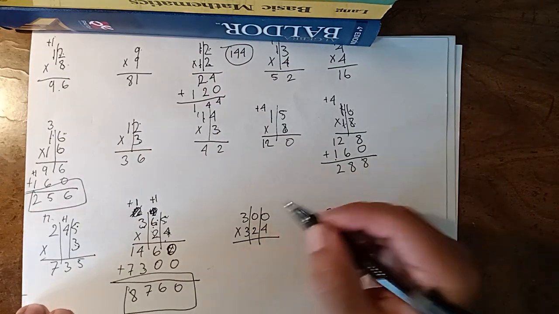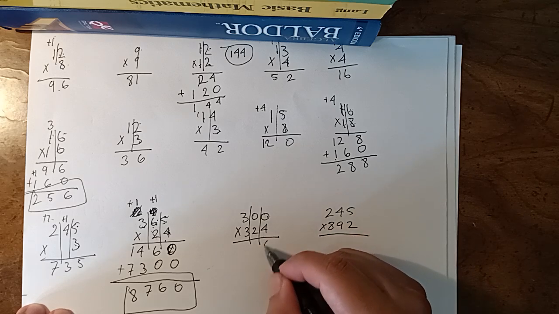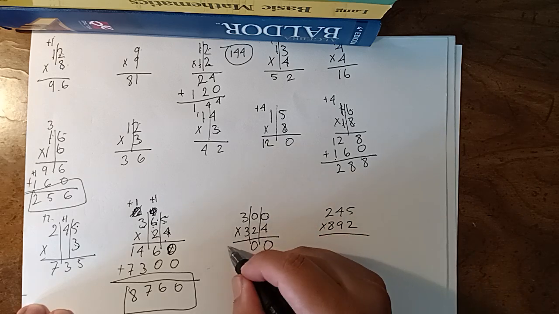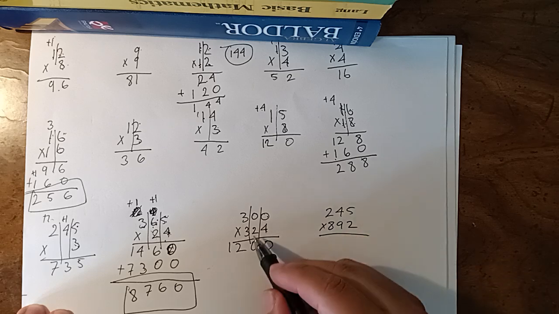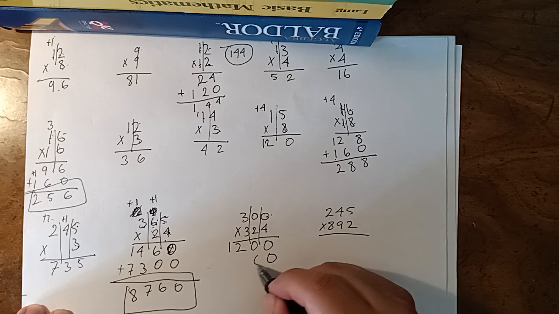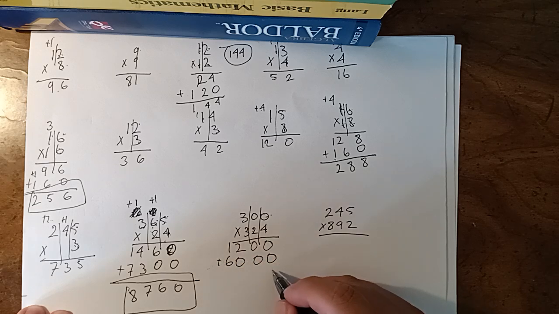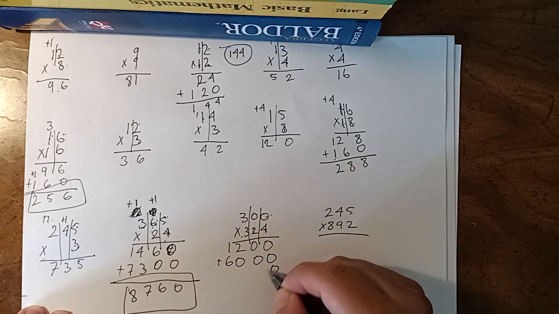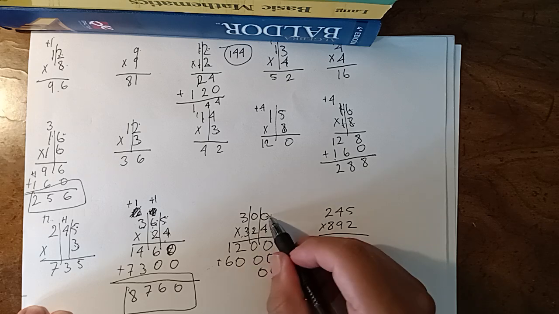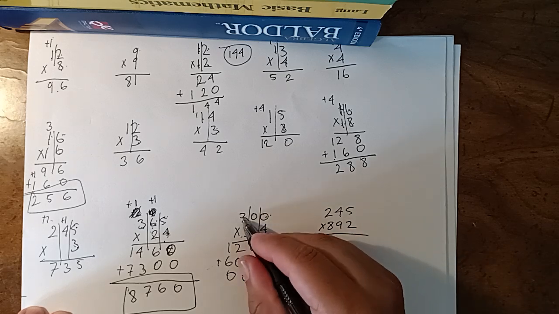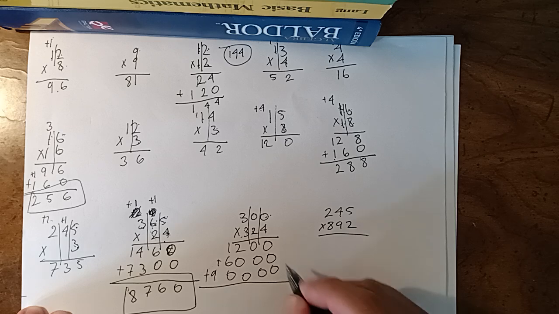Over here, it's going to be a little longer again. This times that is 0. This times this is 0. It's 12 over here. 0. We're going to go on to the next one. 0, 6. Go on to the next one. So we're going to 2 zeros this time. 3, 0, 0, 9. Add it all up.